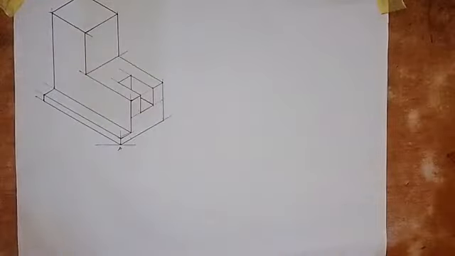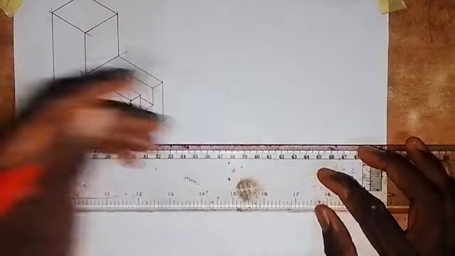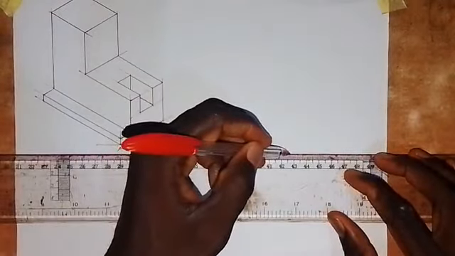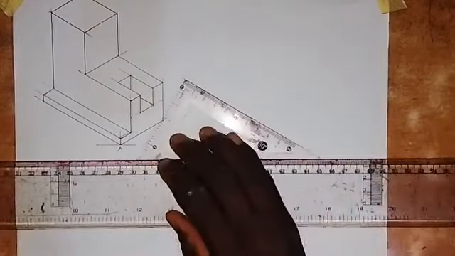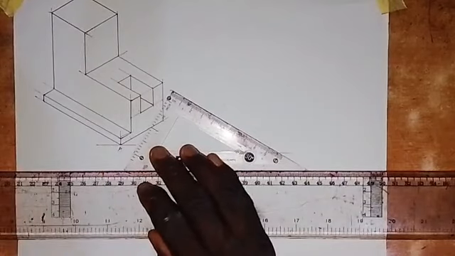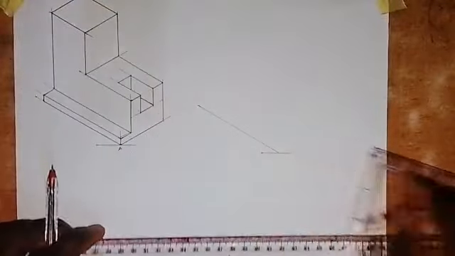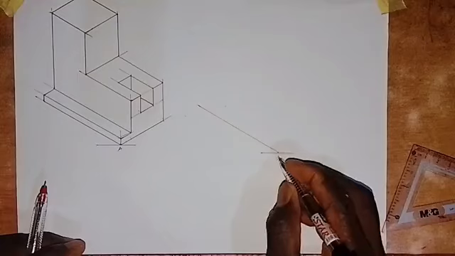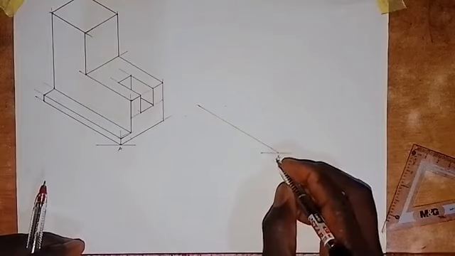What we are to do first is draw a short horizontal line here. So here I'm having a short horizontal line at this point. Then I'm going to take my 30-degree set square and draw a line in this direction, like this. Let's indicate the lowest point, even if it is not shown to us in the diagram. I'm taking this as my lowest point A.